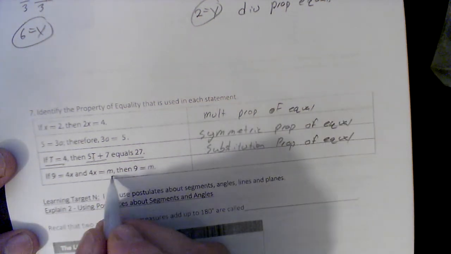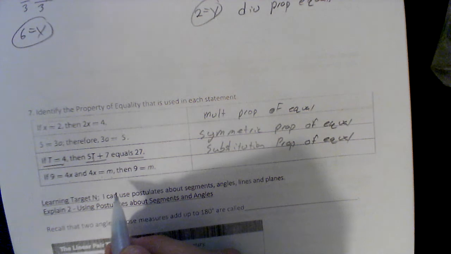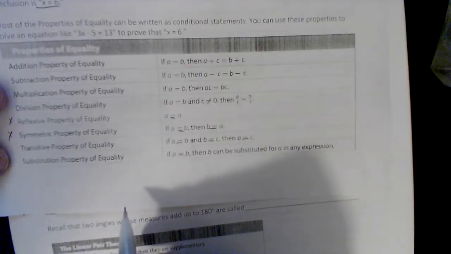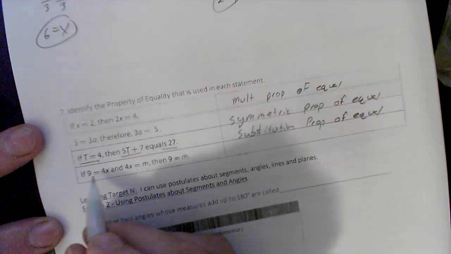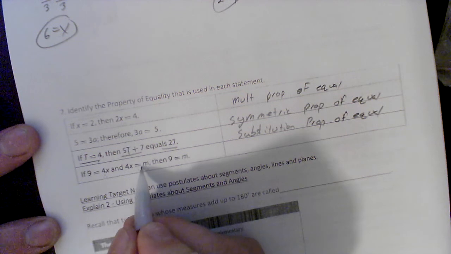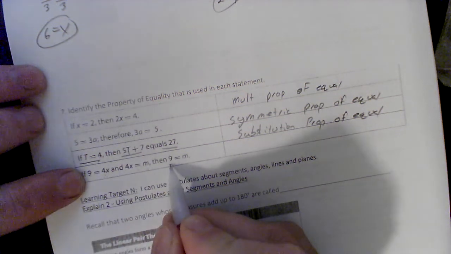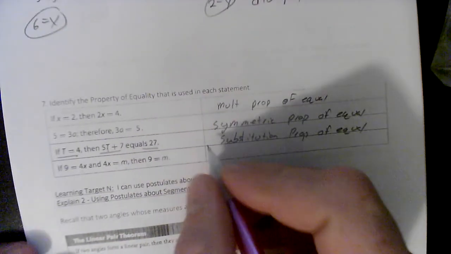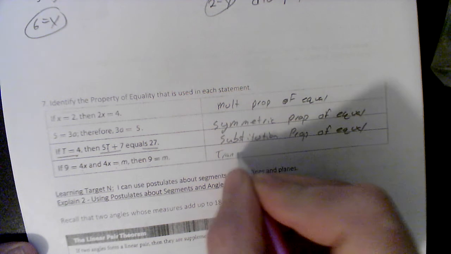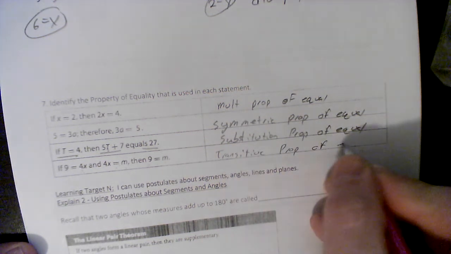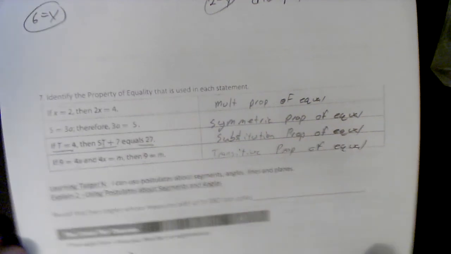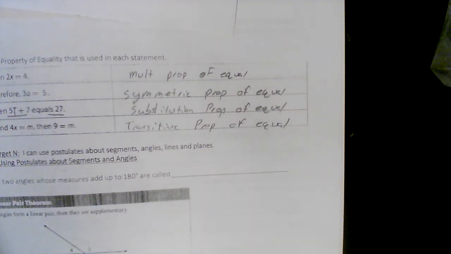If 9 is 4x, 4x equals 9. Then 9 equals m. Alright, so look what it says. This is going to be a transitive. If a is b and b is c, a is c. So watch me say that here. If a is b, this b is c, then the original a is also c. So that is called the transitive prop of equality. Okay? And we're going to stop there, and I'll be right back.